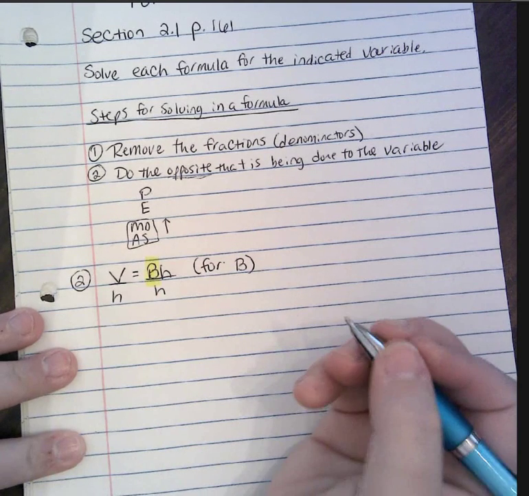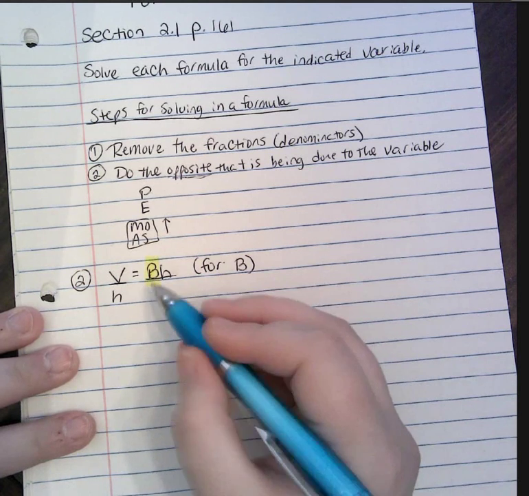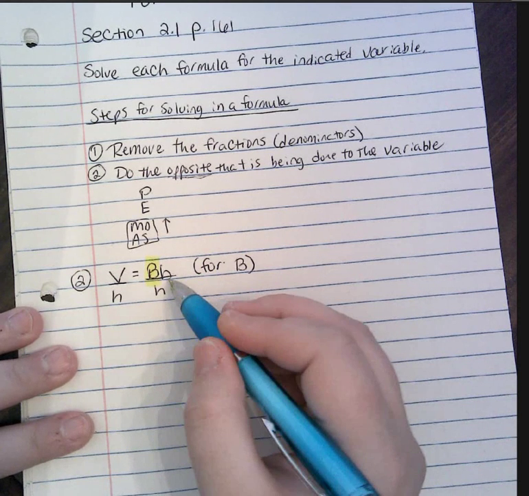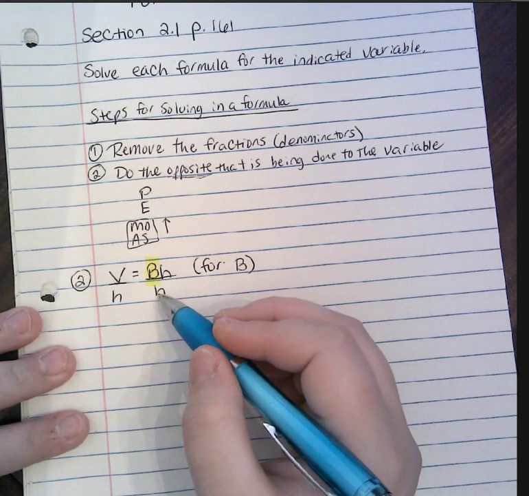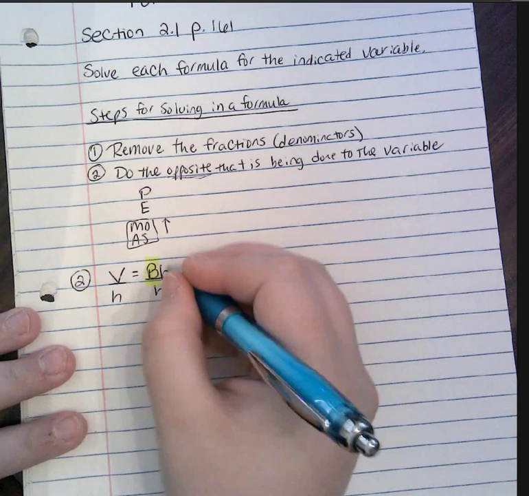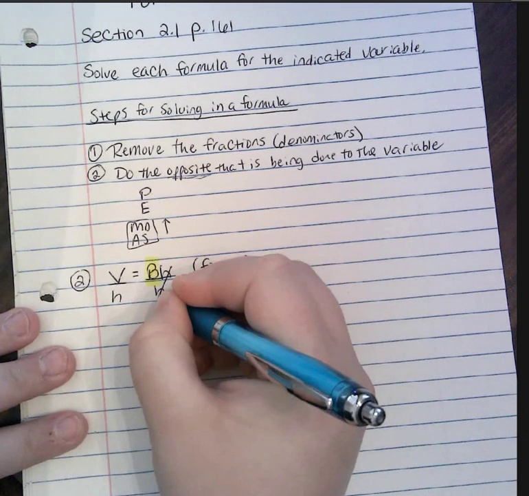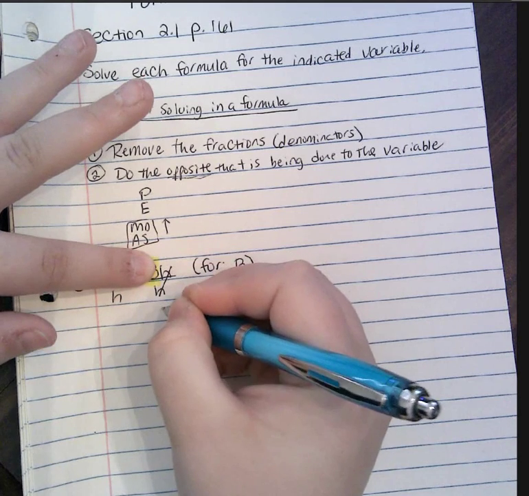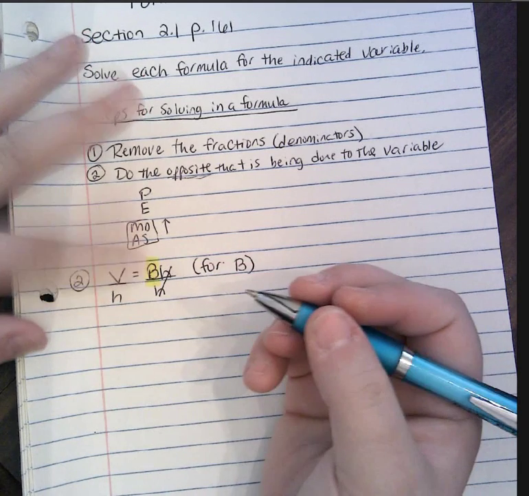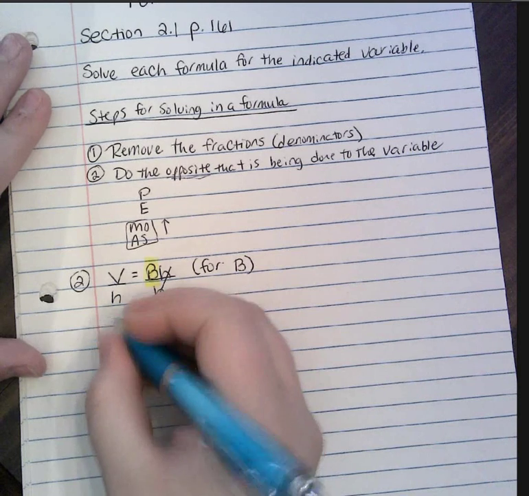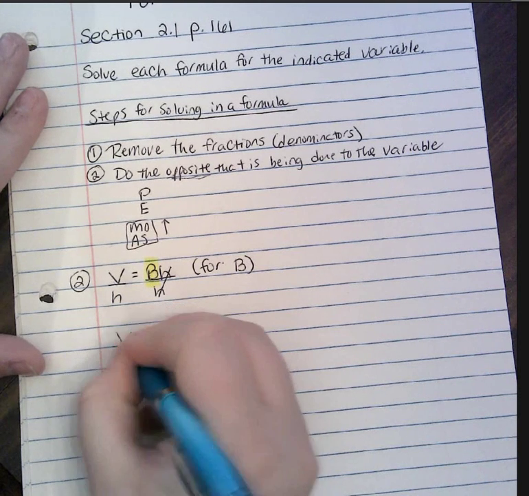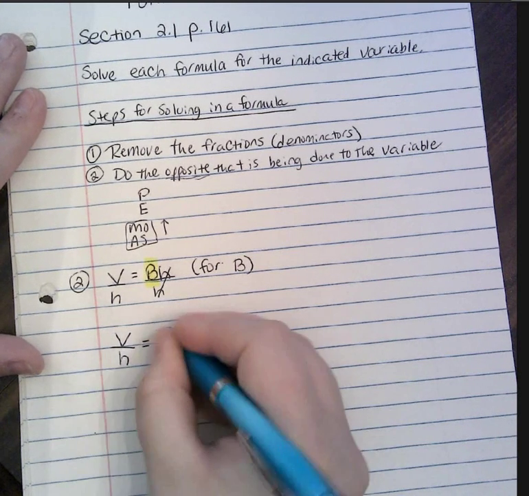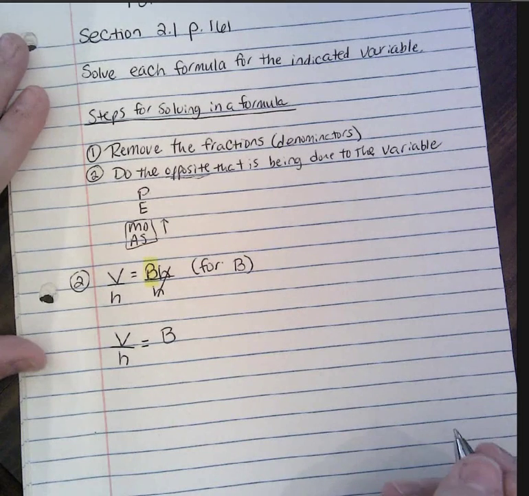Okay, so if I wanted the B to move but I wanted to keep the H, I would have divided by B. Okay, so these H's will cancel because whenever you divide anything by its exact self, well, then that's going to give you 1. And so that leaves us with our answer of V over H equals B. That's all they're asking us to do there.